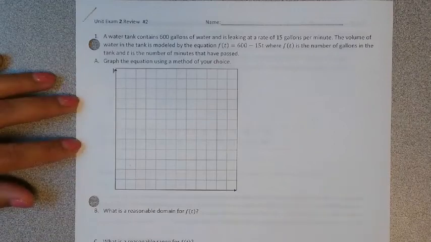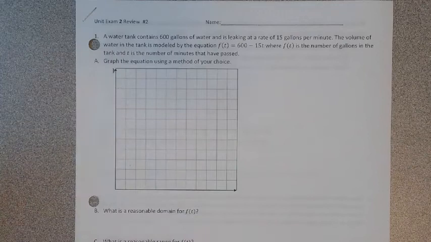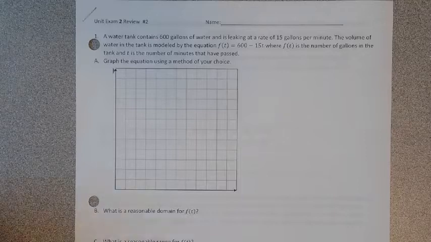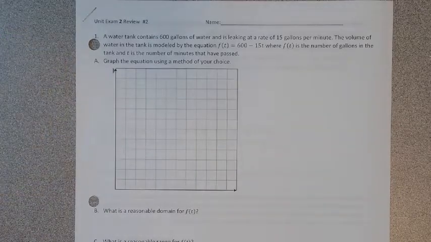So we're going to start with the review for Unit Exam 2. This is review number 2 that is due on Monday. Make sure that, before you watch the video, you have already tried it on your own, taking your binder home, looking at the notes that look similar to the problem, and trying to figure it out by yourself before you watch this video to check or clarify questions.